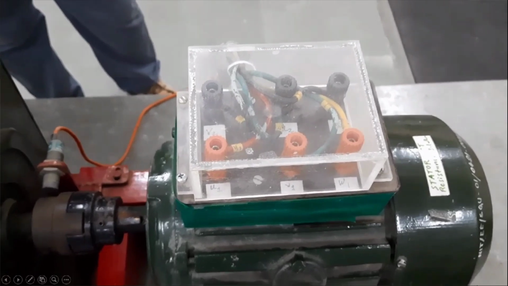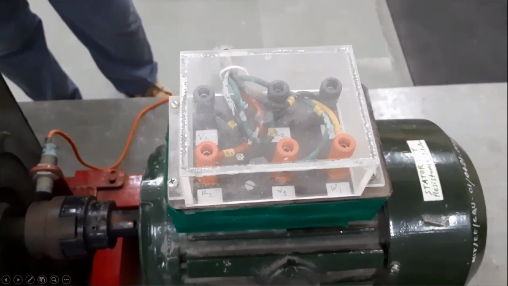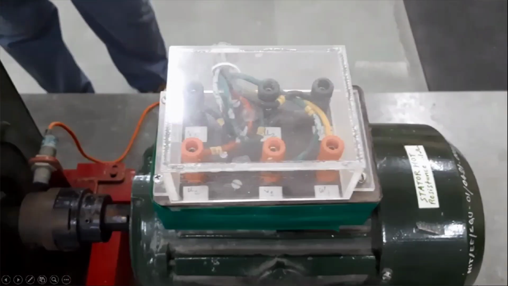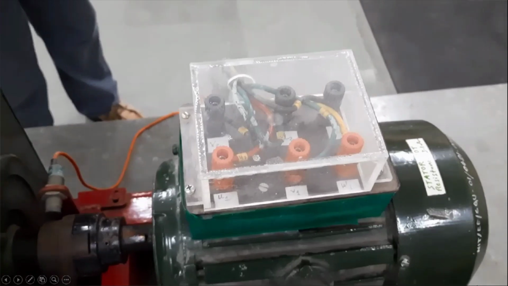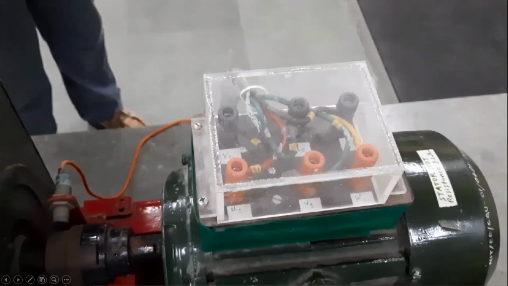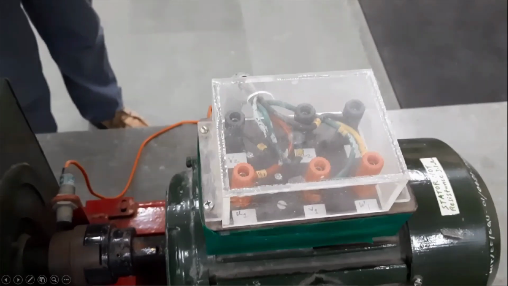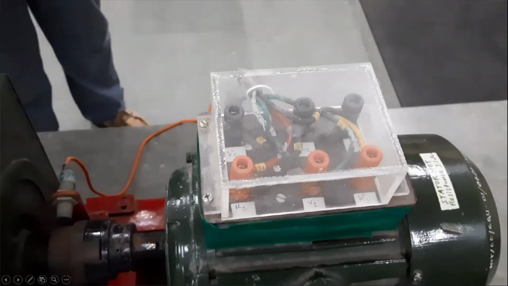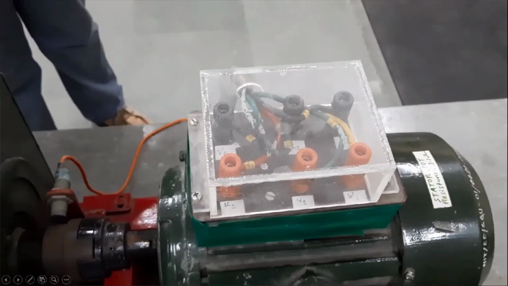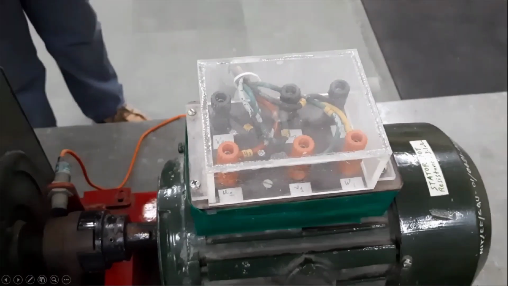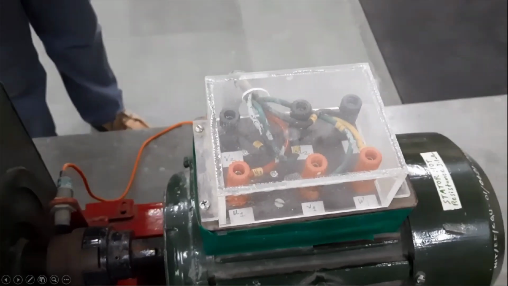To avoid that situation, we want the motor to get less voltage initially, and after the motor picks up a speed of around 70% of its rated speed, at that time we would like to apply the full voltage. So to give less voltage to the motor initially, the motor is kept in star connection and it will stay in star connection for 20 seconds, and after 20 seconds the motor will be put in delta connection.